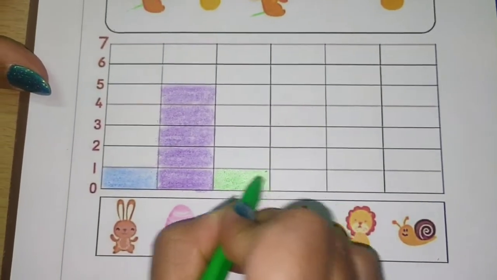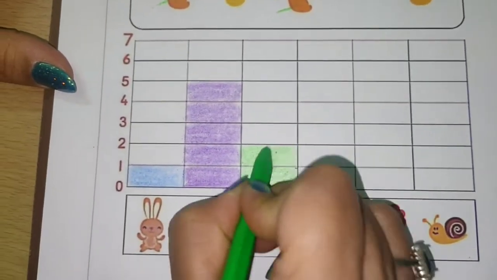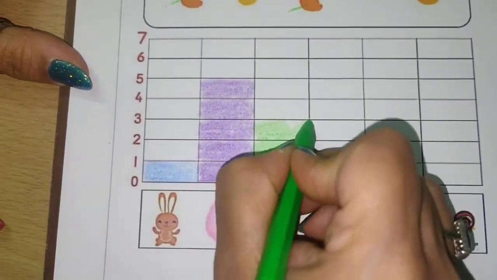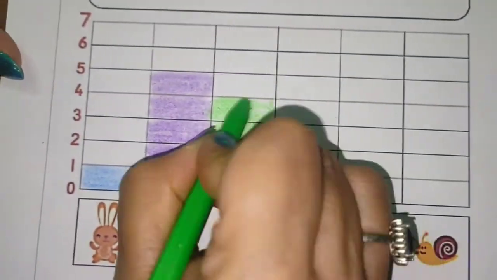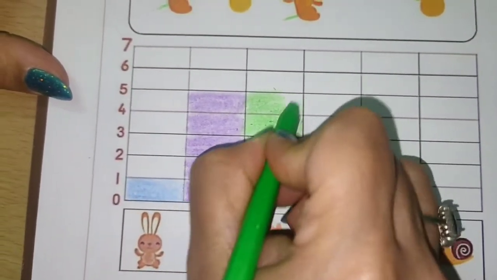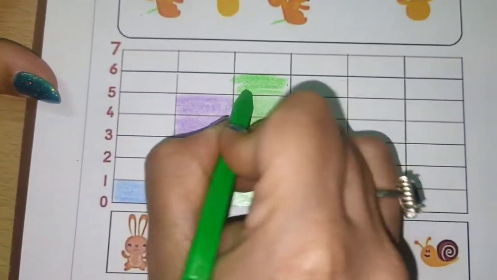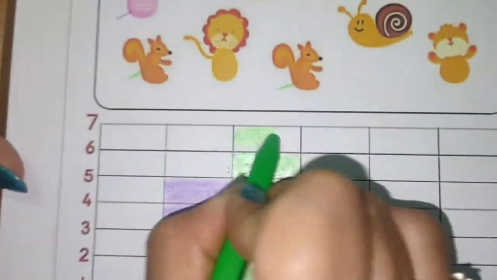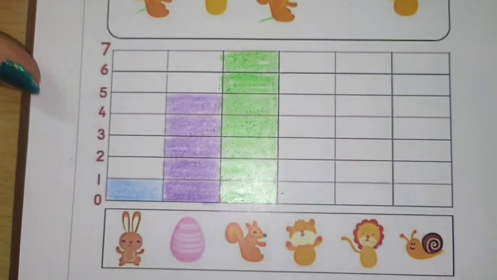We have to color 7 boxes. 1, 2, 3, 4, 5, 6, and 7. Okay.